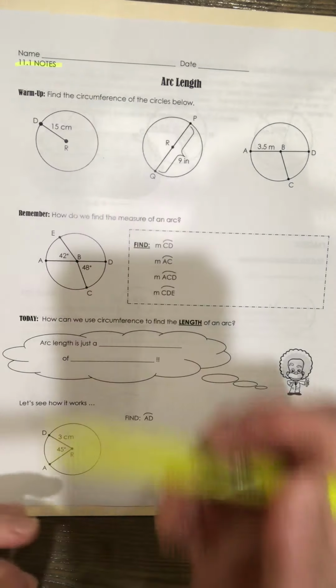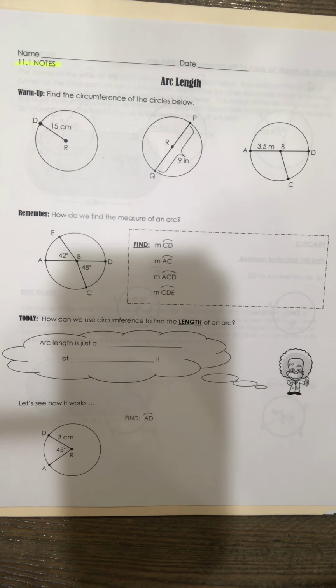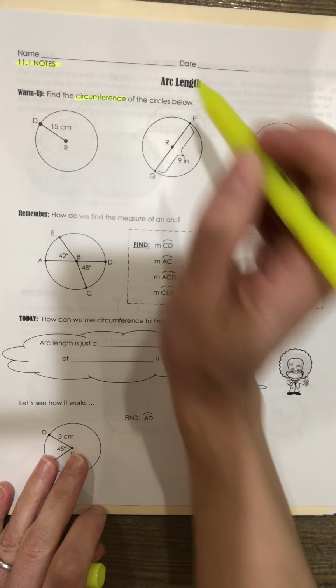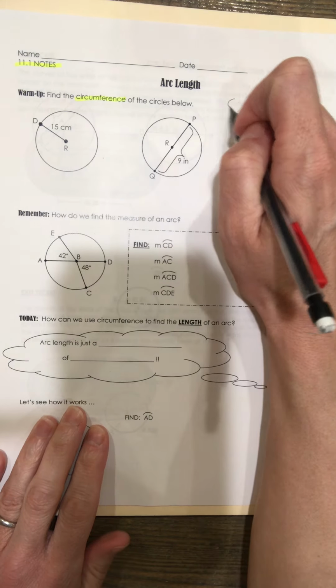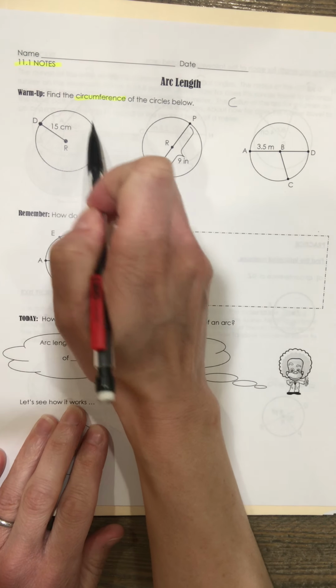Before we start with arc length, we have to recall what the circumference of a circle is. So we're going to talk about that right now. The circumference of a circle represents the distance around the circle.